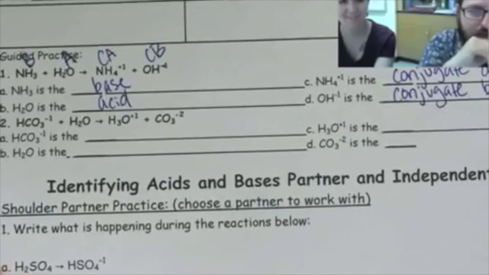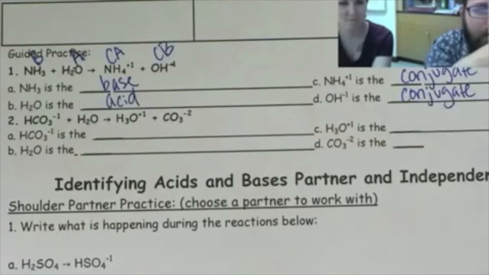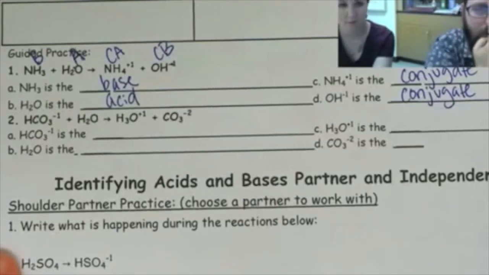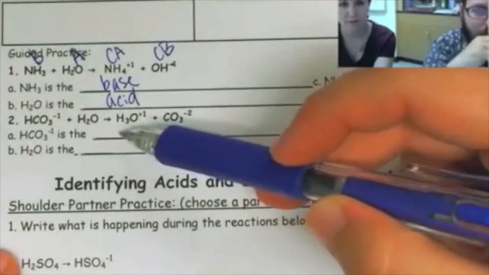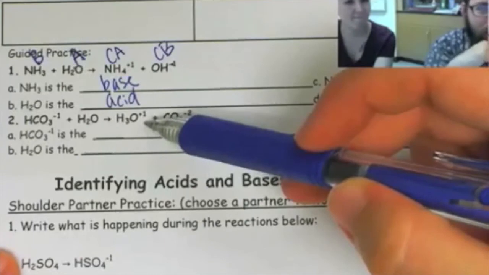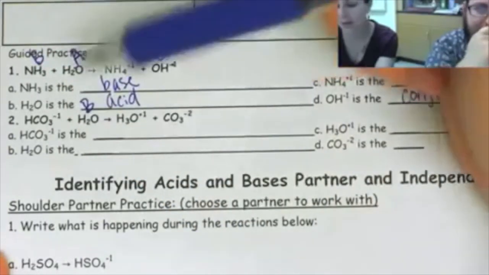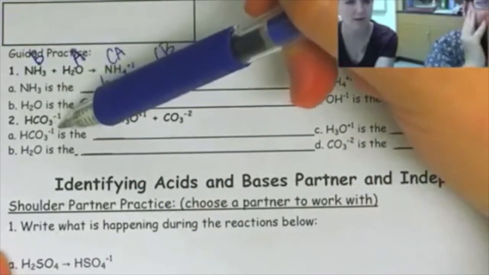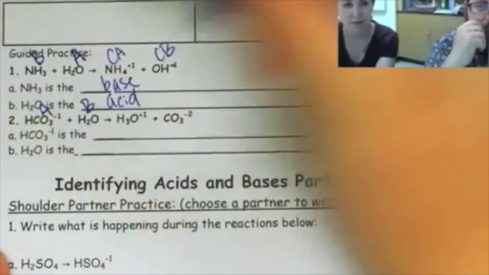So let's take a look at this. I've learned that the trick to this is to look at what happens with the water. So I see my water here starts with H2O, and then it turns into H3O. So it gained a proton. That's right. It accepted a hydrogen. So that makes it the base, right? Right. And that makes the HCO3, our carbonic acid, what? That's the acid. Very good. You go mark that with an A.